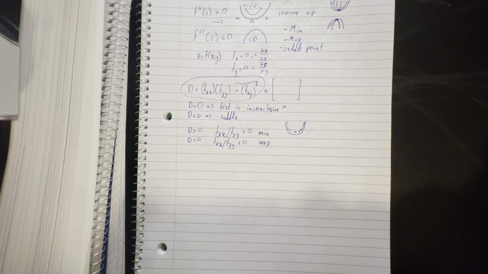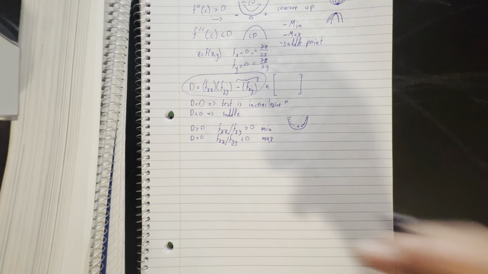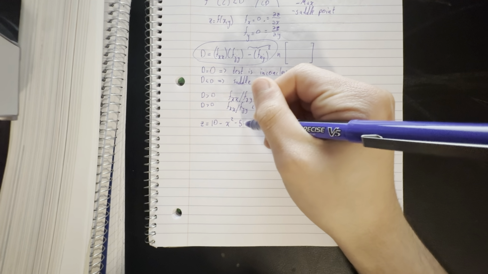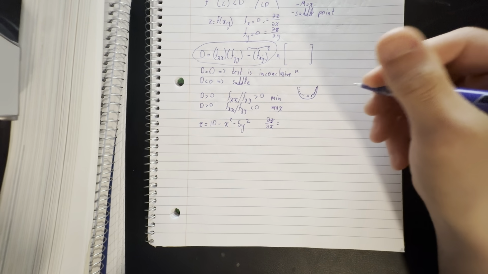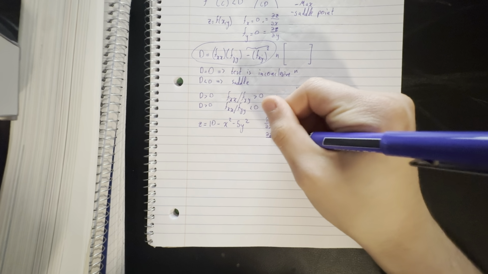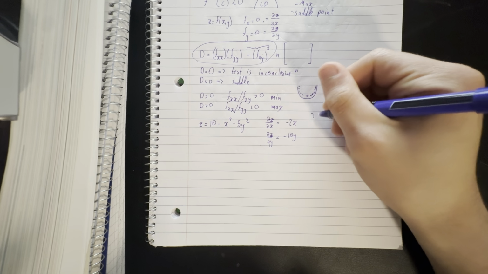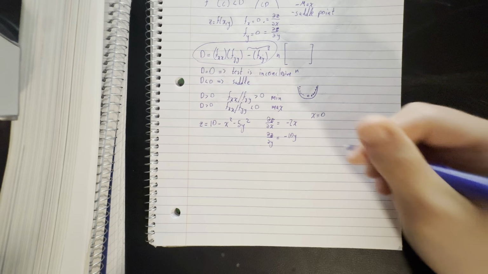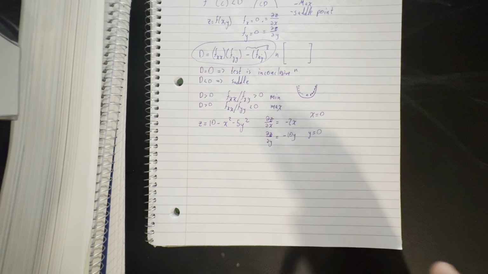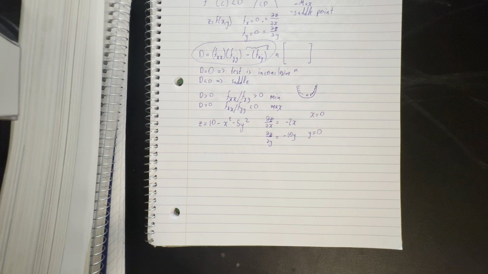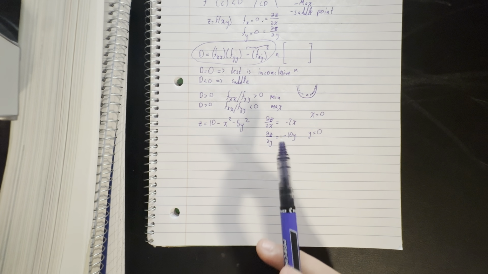Okay, so let's do a quick example. If you have z equals 10 minus x squared minus 5y squared, you're first going to do partial z partial x, and that gives you minus 2x, and then partial z partial y, which gives you minus 10y. So for this one you have x equals 0, and for this one you have y equals 0. Note that the next example is going to be pretty hard. Obviously these derivatives can get way uglier, and you can have x's and y's in one derivative.